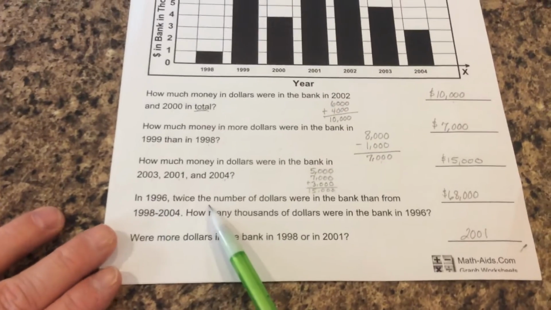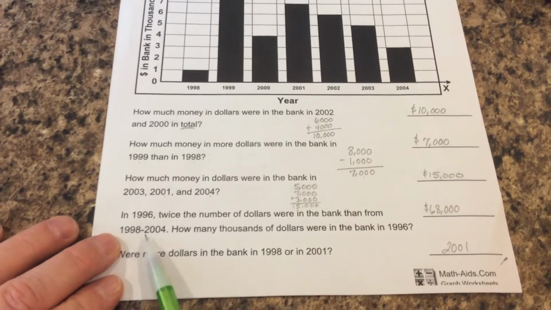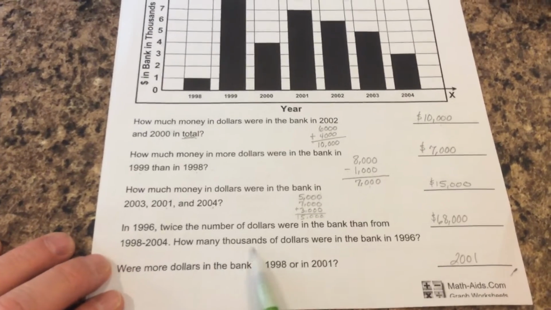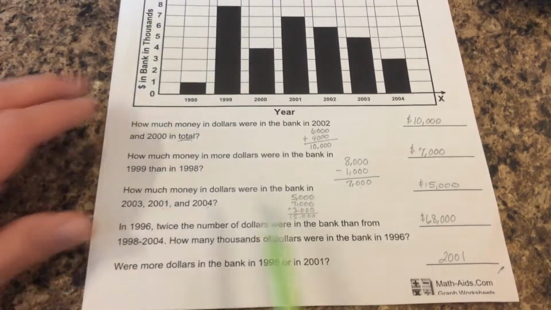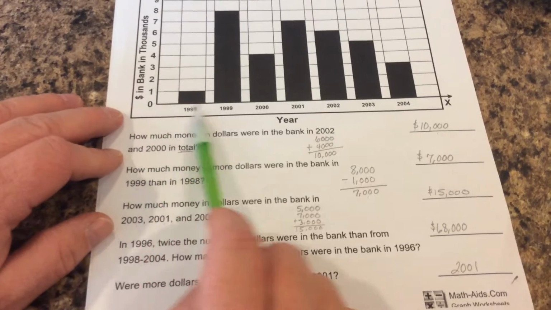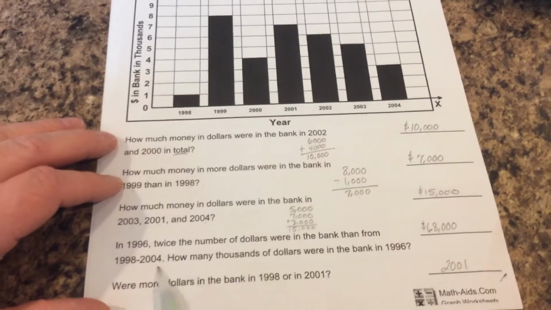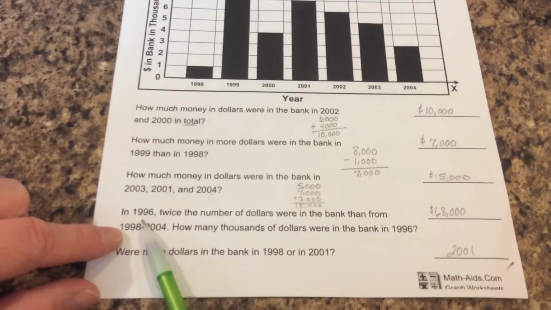In 1996, twice the number of dollars were in the bank than from 1998 to 2004. How many thousands of dollars were in the bank in 1996? 1996, of course, is not on our graph. So we have to use the information that it's giving us to know how much was in the bank in 1996.